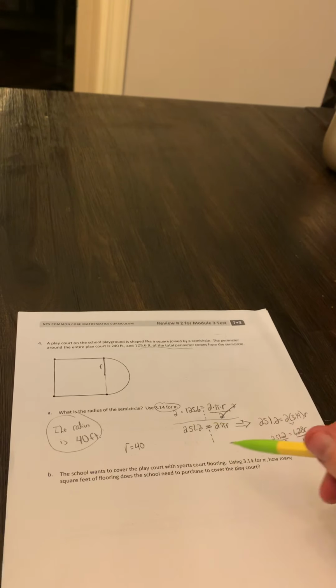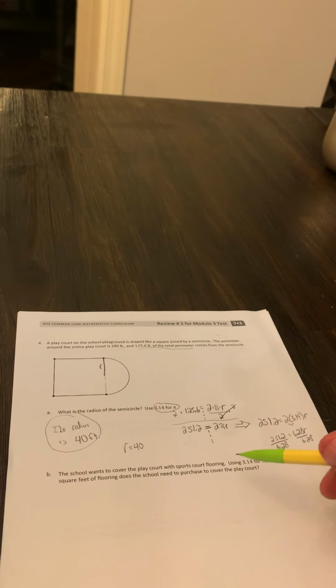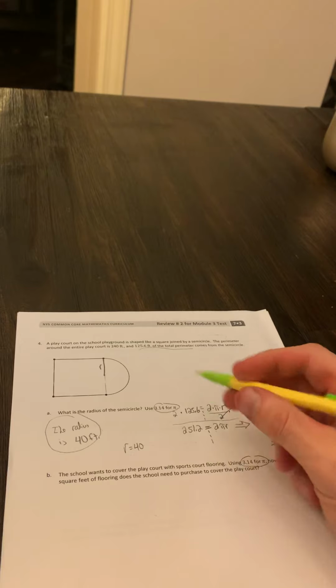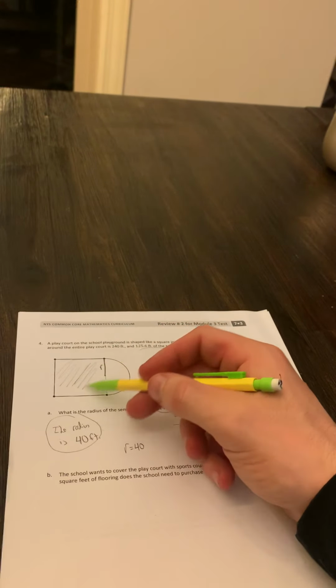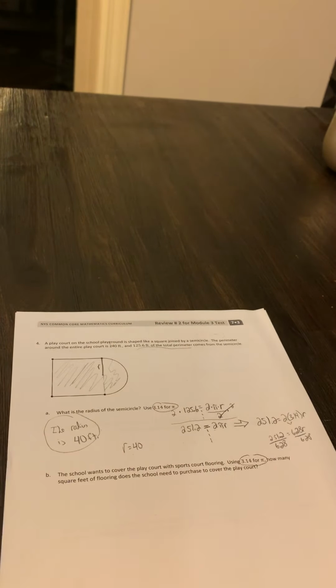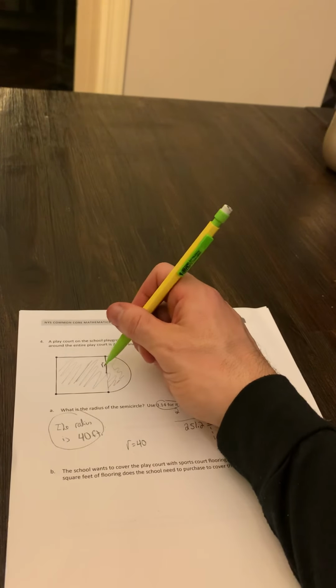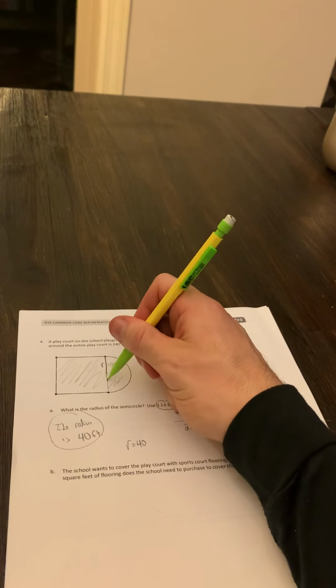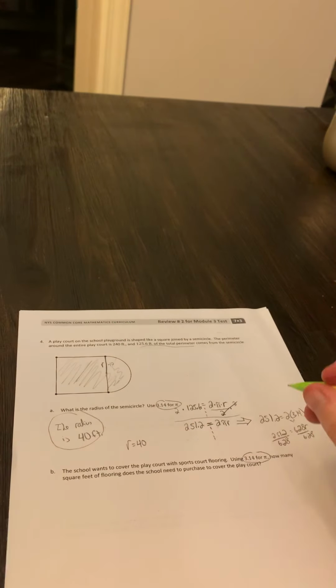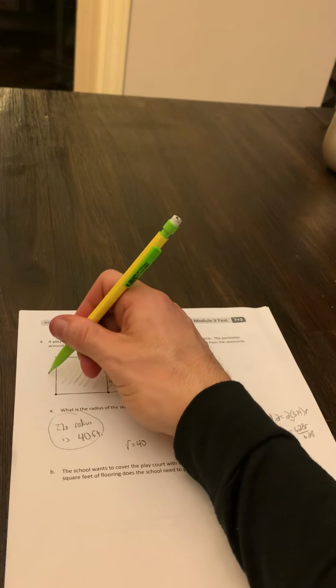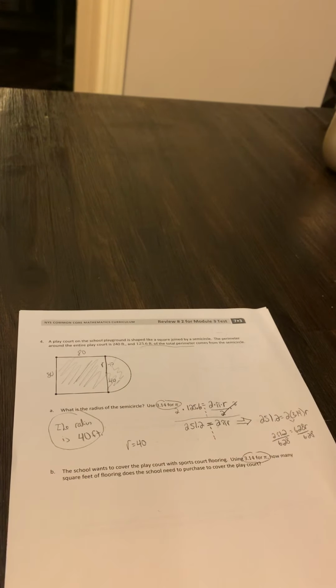The next question says the school wants to cover the play court with sports court flooring using 3 14/100 for pi. So we're using this for pi. If we're covering the court flooring, that's the inside. That's what we would consider the area. So how many square feet of flooring does the school need to purchase to cover the play court? Well, if the radius is 40, so this is 40, what does this distance have to be? Well, if the radius is half the diameter, so if this is 40, this is 40. So that means all of these sides are 80.